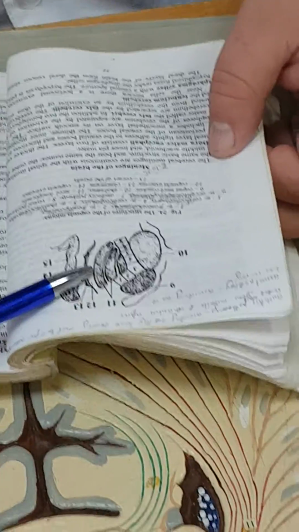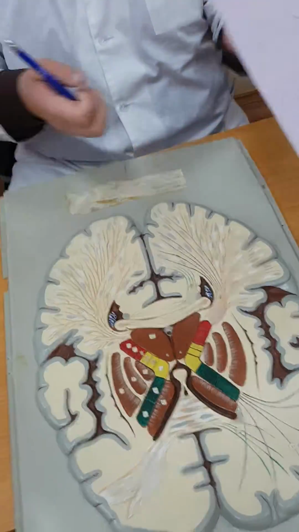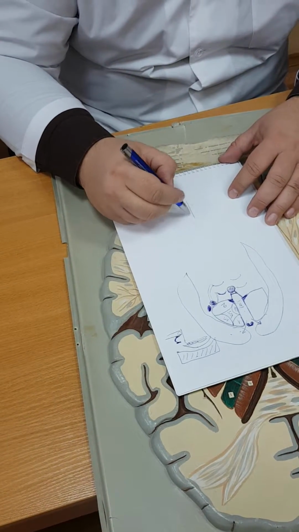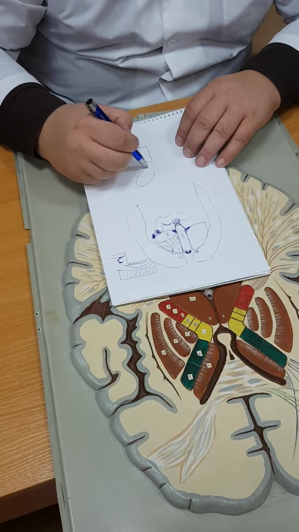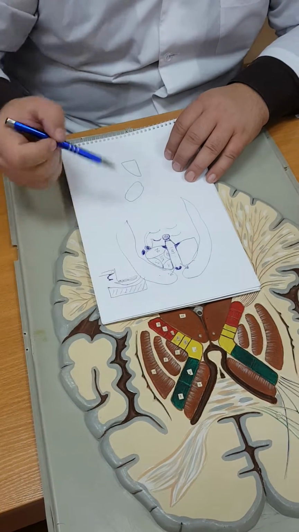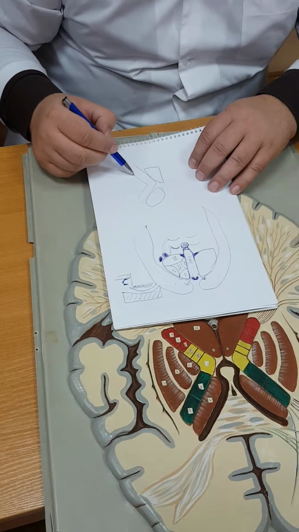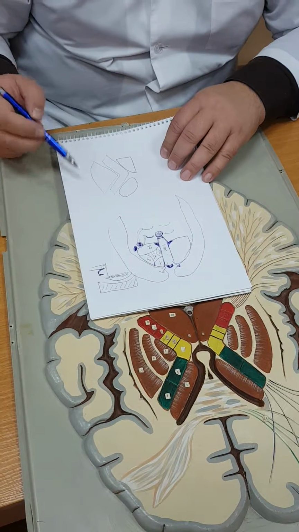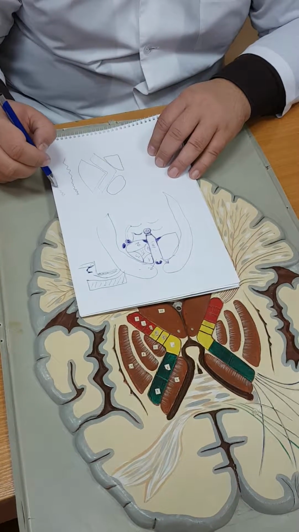Is it clear? I can draw. Please give me a piece of paper. Look here, very easy. That is thalamus, like here. Here it is head of nucleus caudatus. Here it is internal capsule, capsula interna. Then here it is nucleus lentiformis. Here it is claustrum, and that is cortex of insula.